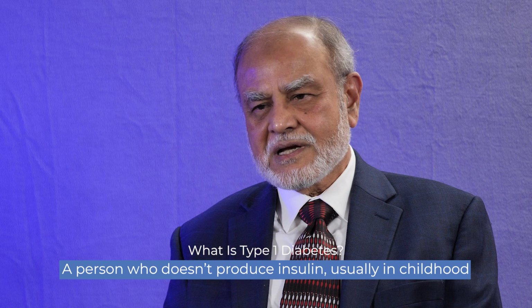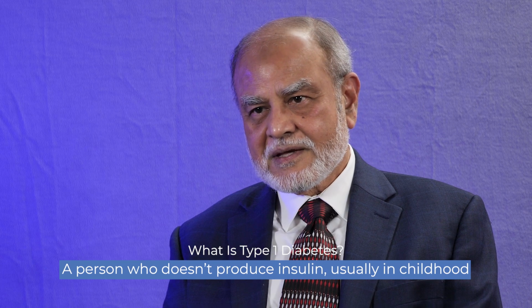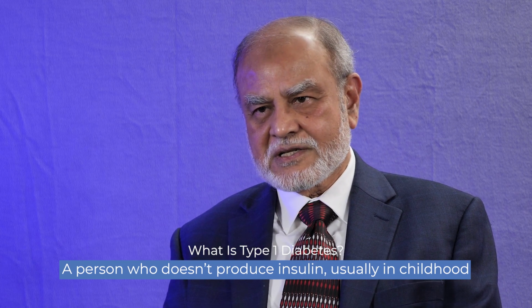So when the sugar goes high and stays high for a period of time, we call it diabetes. Usually we check three times. If the sugar is elevated, then by definition we call it diabetes. Type 1 diabetes is somebody who does not produce insulin. It usually happens in childhood. Sometimes people have viral infections and several other injuries to the pancreas. When the beta cells fail to produce insulin, that's type 1.